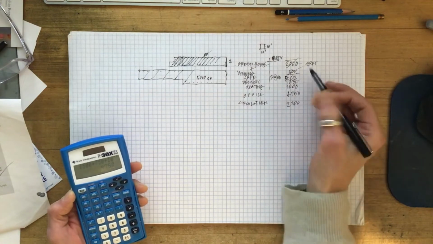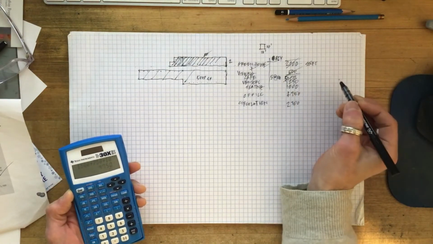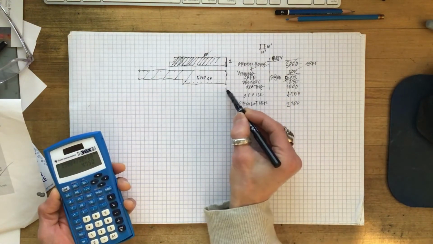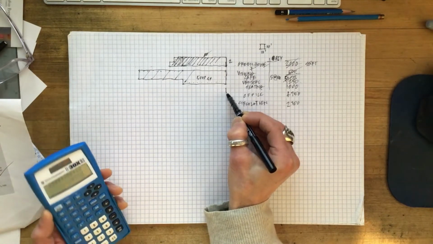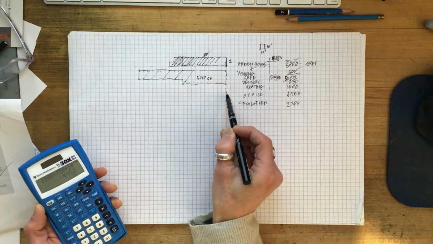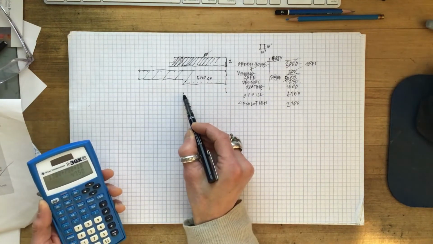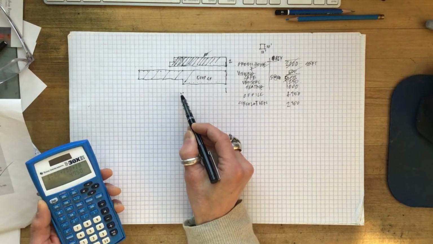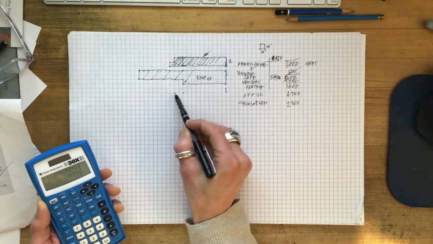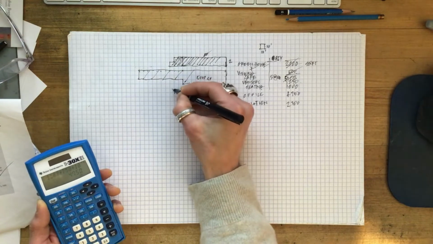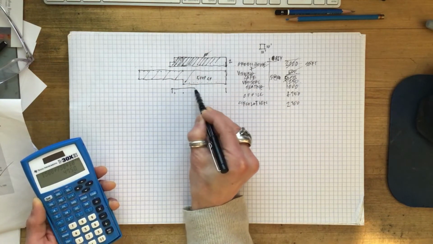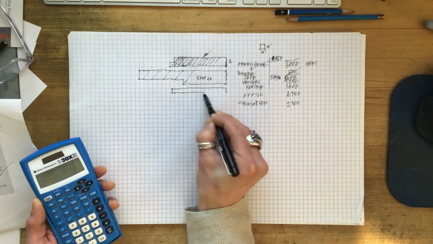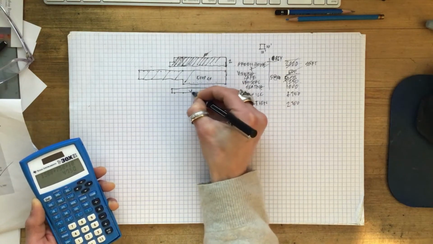We need 12. We got that. We need 1,250 for vendors. 10 is 1,000. 1,250 would be halfway in between. Vendors.